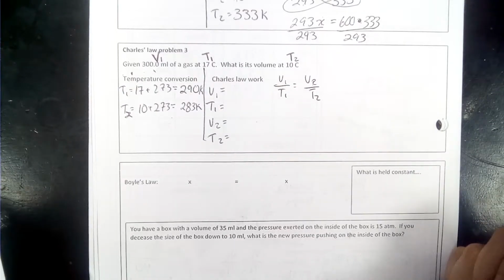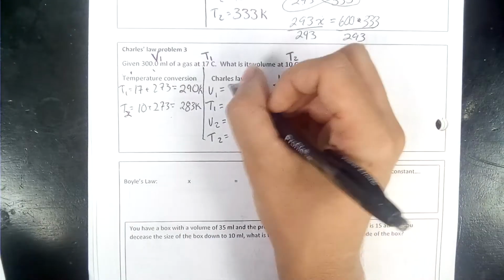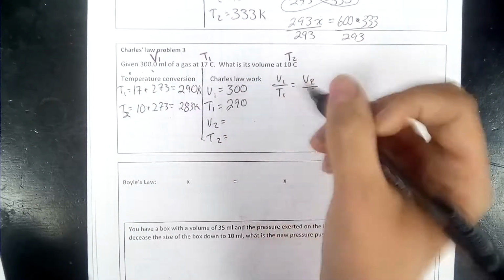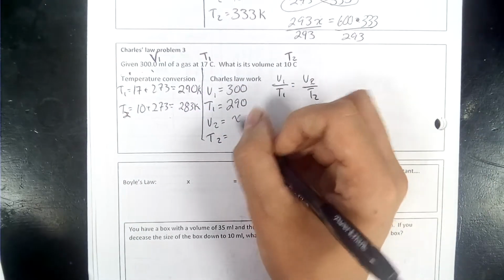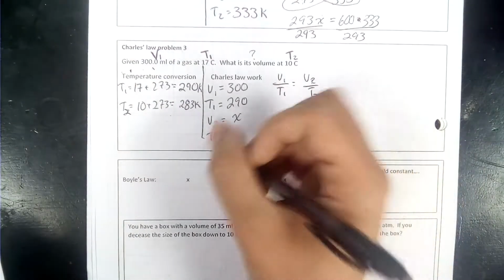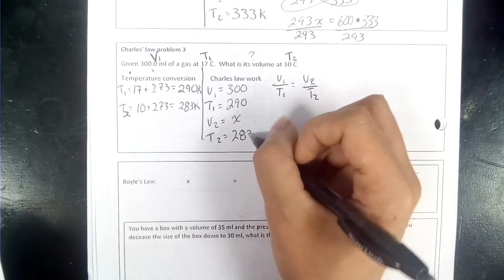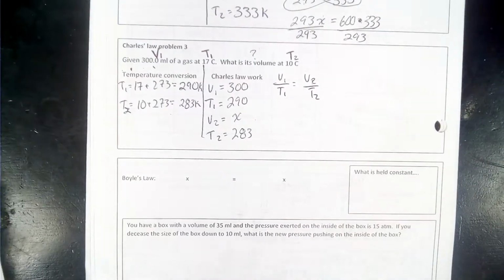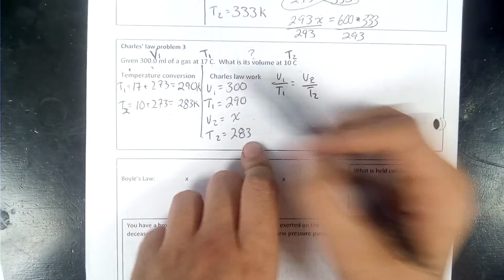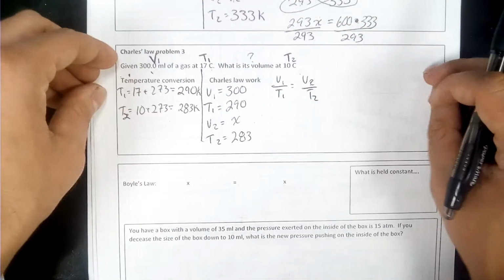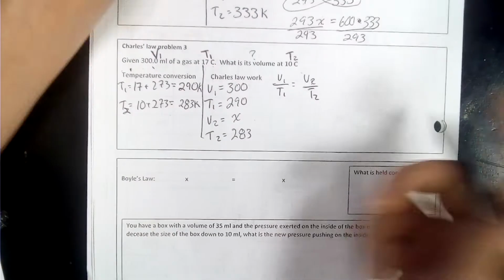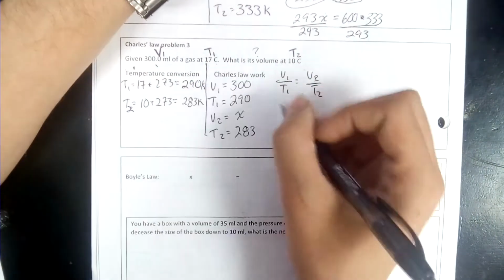So now we can plug in our numbers. V1 is 300. T1 is 290. V2, since that's what we're looking for, that's our unknown, is going to be our X. And then T2 is 283. Now remember, with our temperatures, we cannot use Celsius. It only works in Kelvin, and it has to do with Kelvin not having negative numbers in the temperature scale.